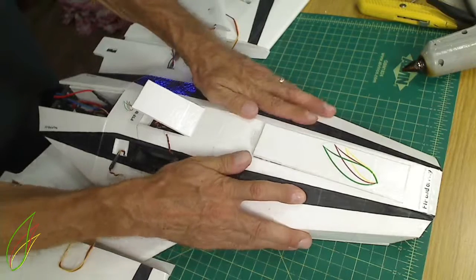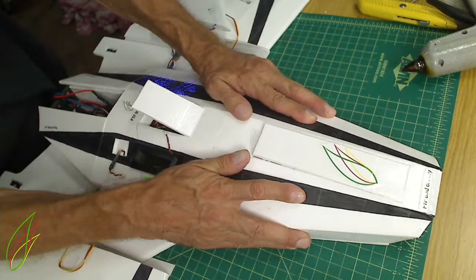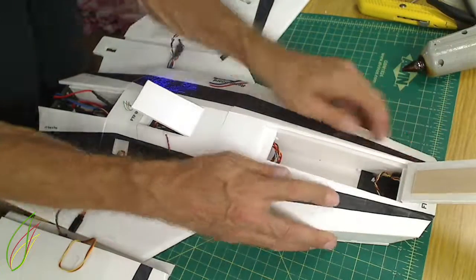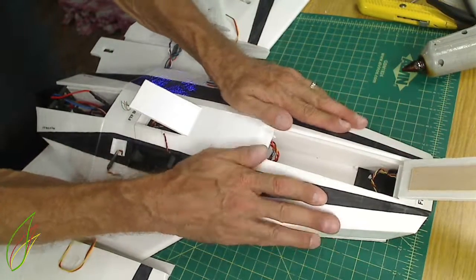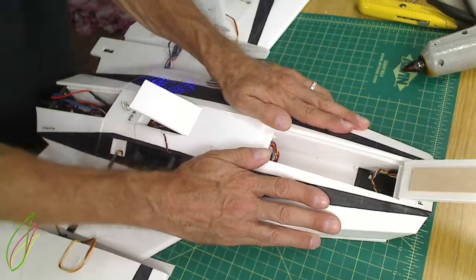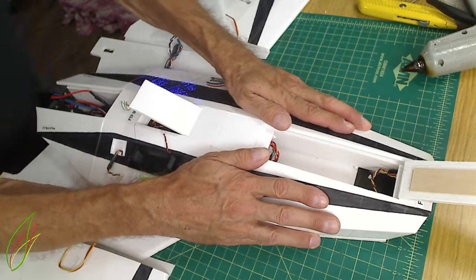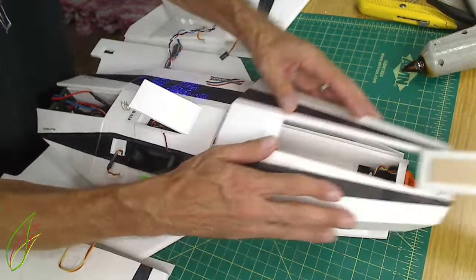And this is going to be a difficult glue too, because I want to make sure I don't smush down on it too hard that I fold it. But I want it to line up perfectly here where my hands are.